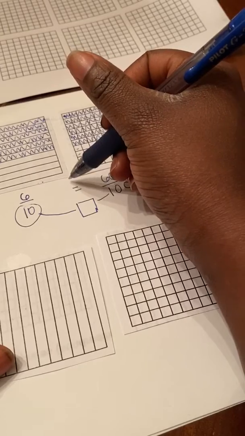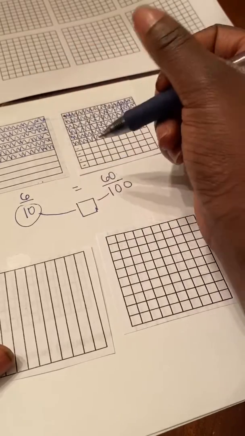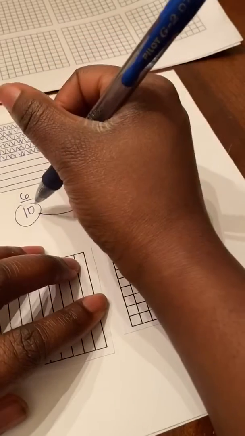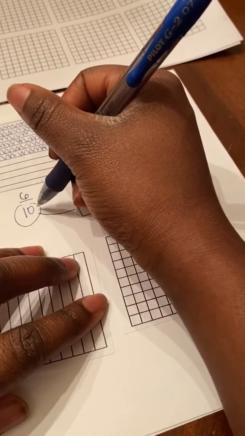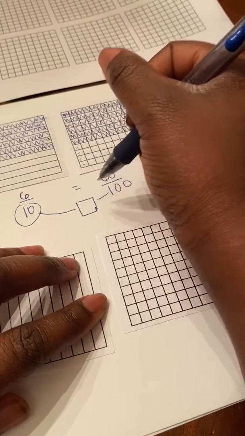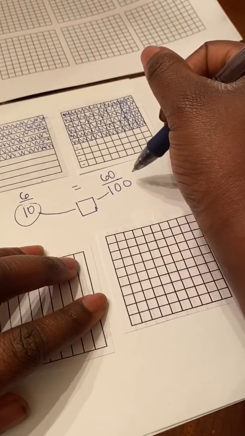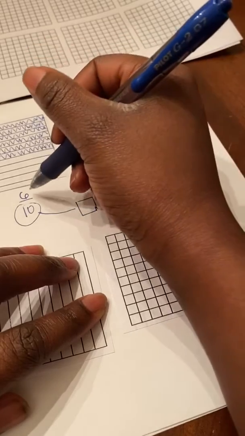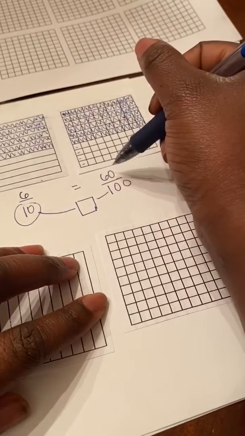So if I add 90 to the top, I'll get 96, which isn't 60, which leaves me with multiplication. So if I multiply 10 times 10, I get 100. And if I do the same thing to the top, 6 times 10, I get 60.